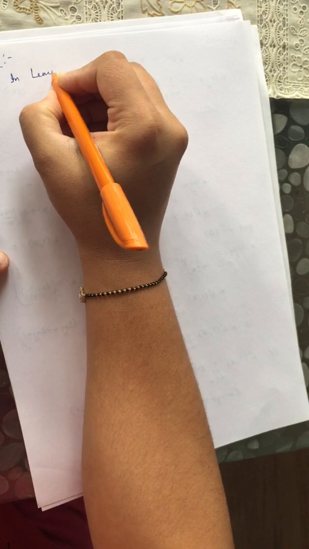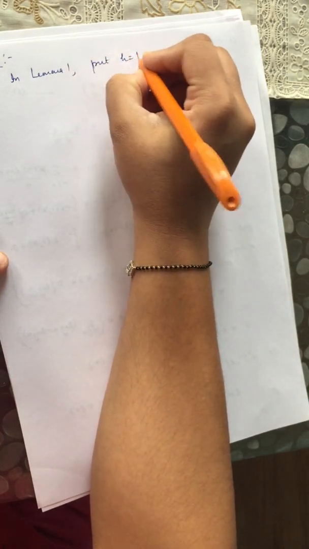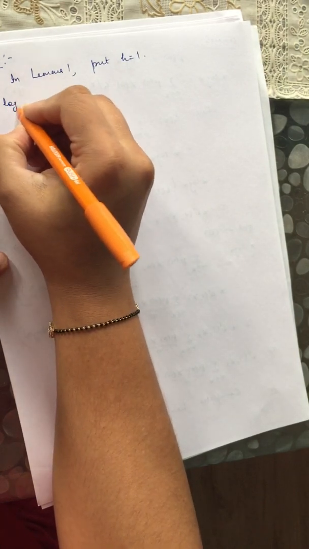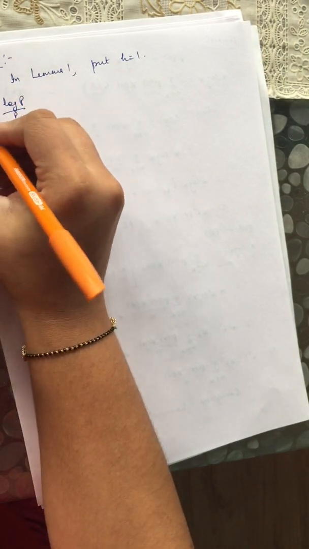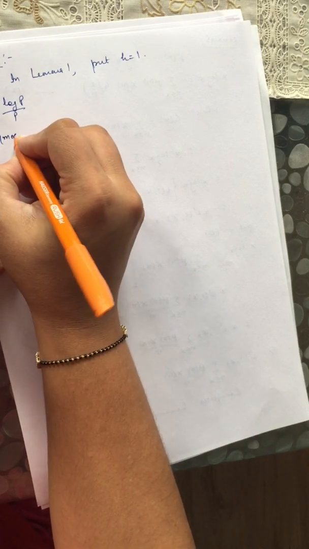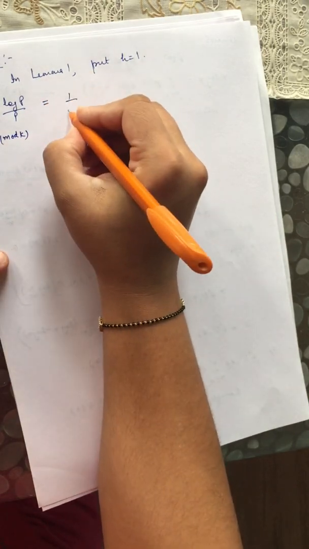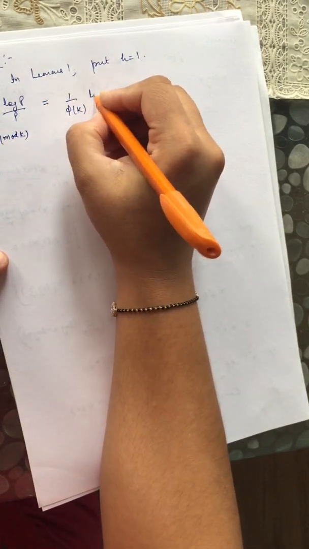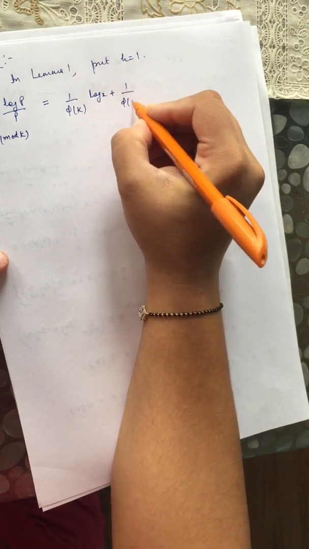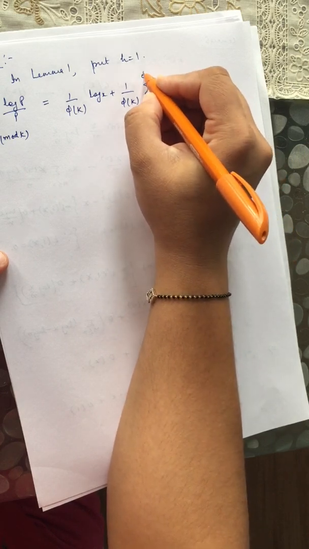In lemma 1, put h is equal to 1. So when we put h is equal to 1, we get this equation: summation log p upon p over the primes p less than or equal to x which are congruent to 1 modulo k. So this will be 1 upon phi k log x plus 1 upon phi k summation varying from r equal to 2 to phi k.